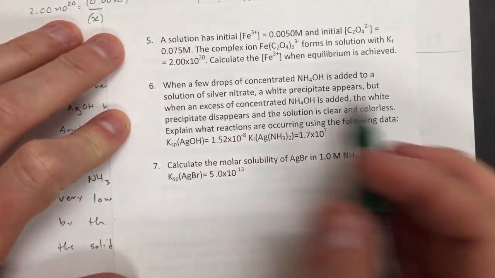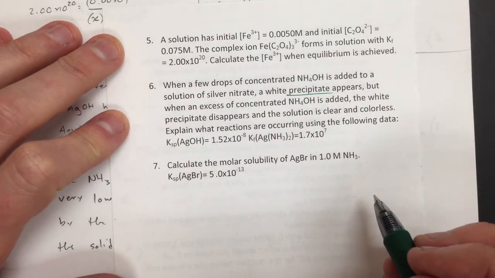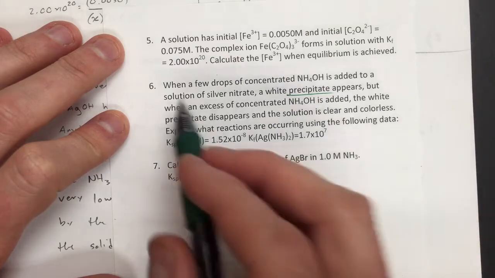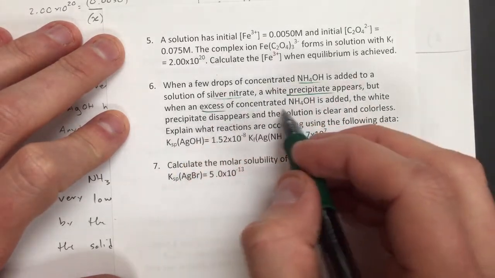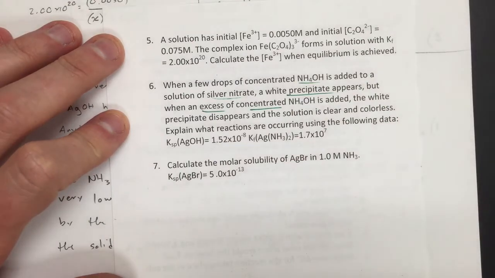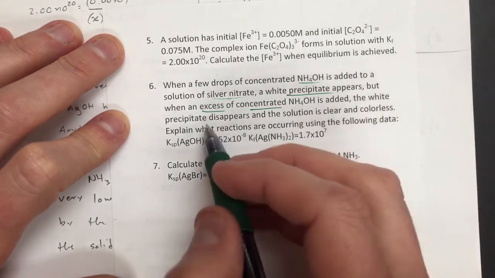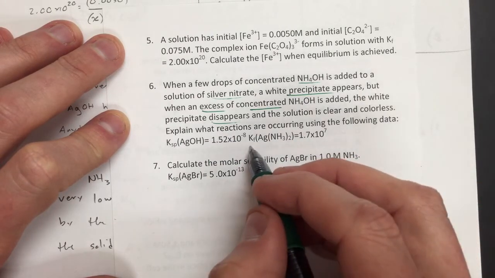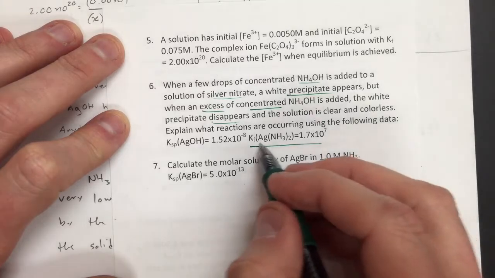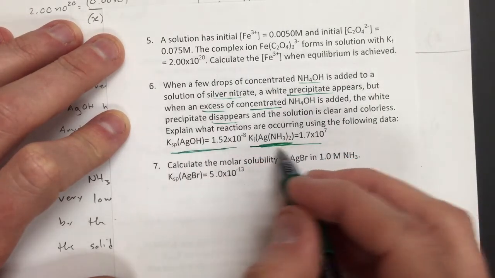There are some things here that give you clues as to what's happening. White precipitate means a solid appears. There must be some precipitation reaction between the solution of silver nitrate and the NH4OH. But when an excess of concentrated NH4OH is added, the white precipitate disappears. Excess, concentrated, and a precipitate disappearing pretty much means you're going to have a complex. Also, this Kf means you're going to have a complex, and the fact that a complex is listed right here means you're going to have a complex. You're going to have to use both of these things to figure this out.